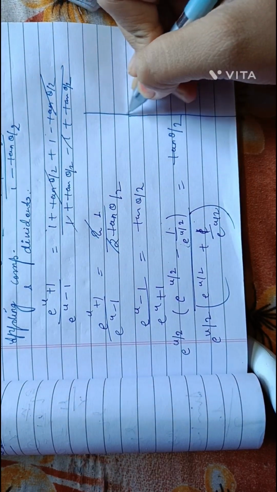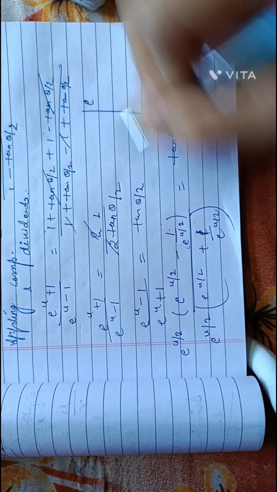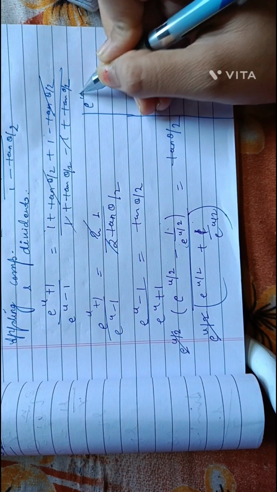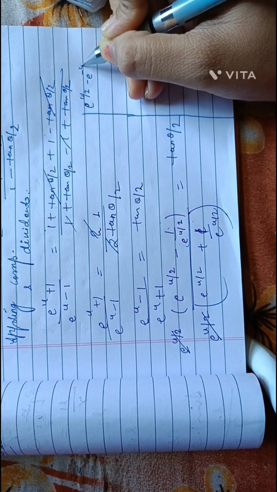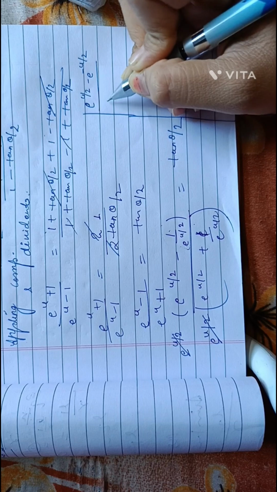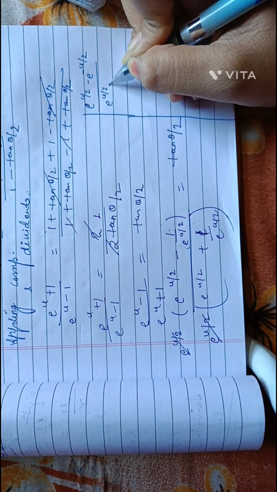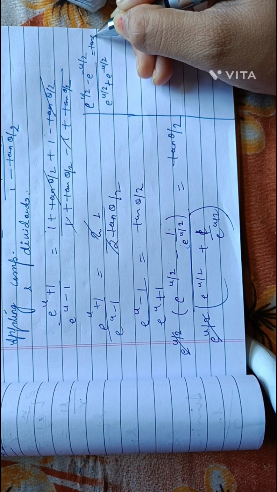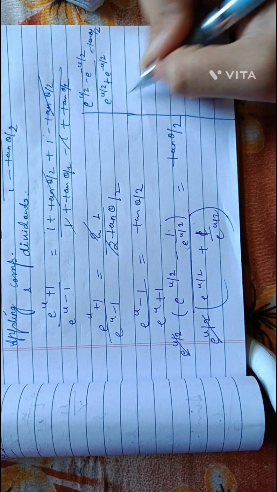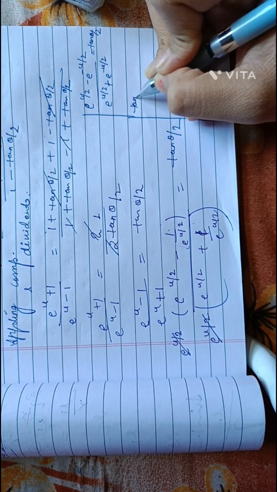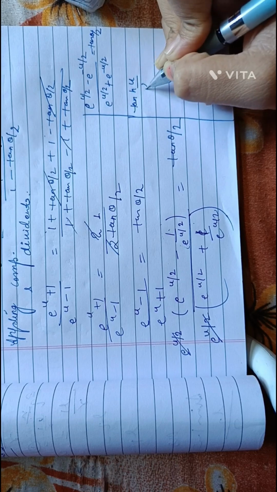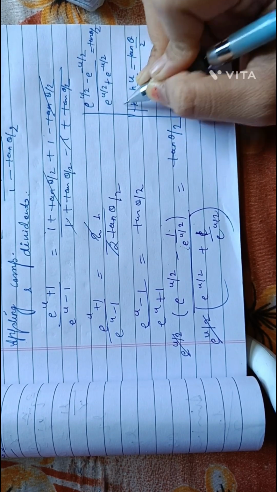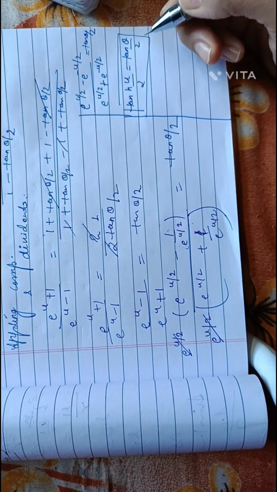What we get is e to the power u by 2 minus e to the power minus u by 2, upon e to the power u by 2 plus e to the power minus u by 2, equal to tan theta by 2, and we know that this is equal to tan hyperbolic u by 2, which is tan theta by 2. So this is the proof of your first question.